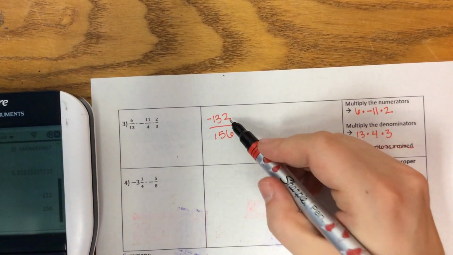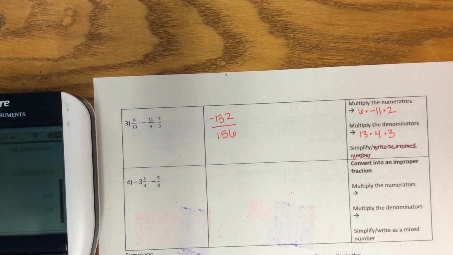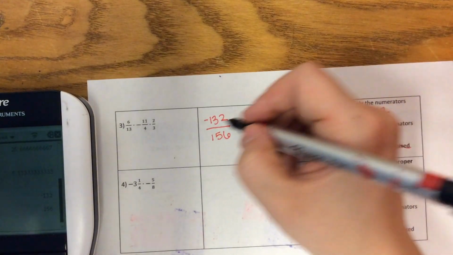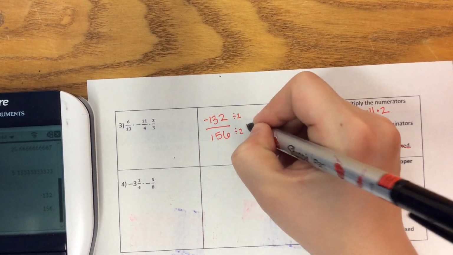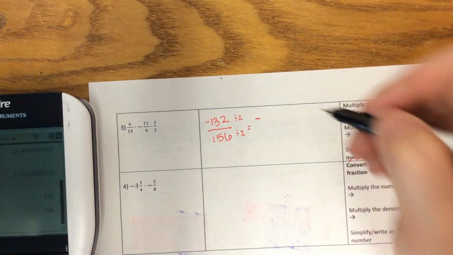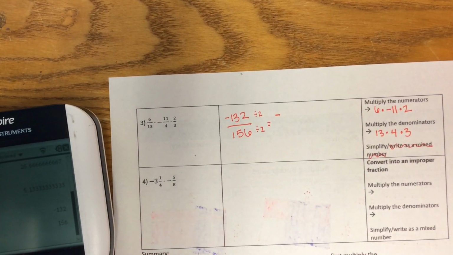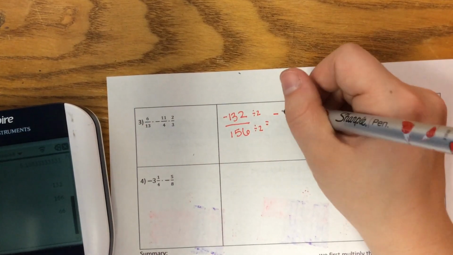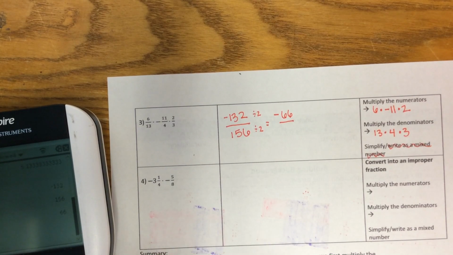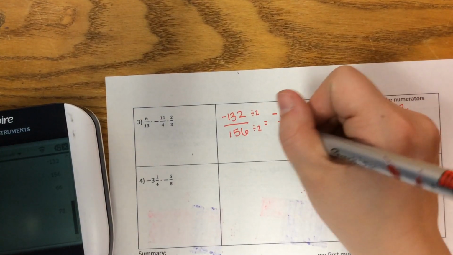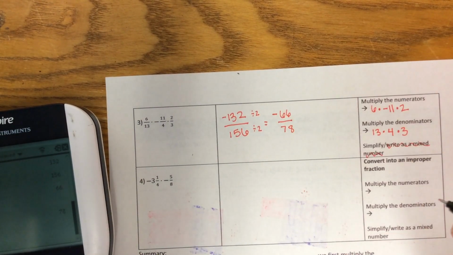But I do know that these are both even, so I can simplify them. So a number that goes into all evens would be 2. So I'm going to divide by 2. Big thing I want to think about, though, is it's going to stay negative. So 132 divided by 2 is 66, and 156 divided by 2, I'm using a calculator, you just can't see it, is 78.